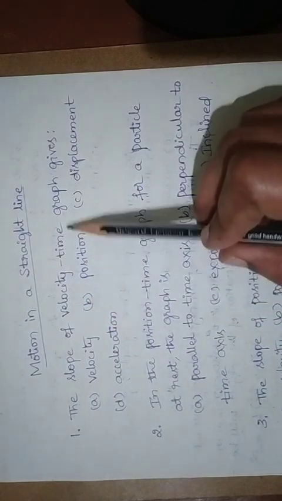Hi everyone. Today we are going to discuss multiple choice questions on the chapter Motion in a Straight Line. First question, the slope of the velocity-time graph gives.